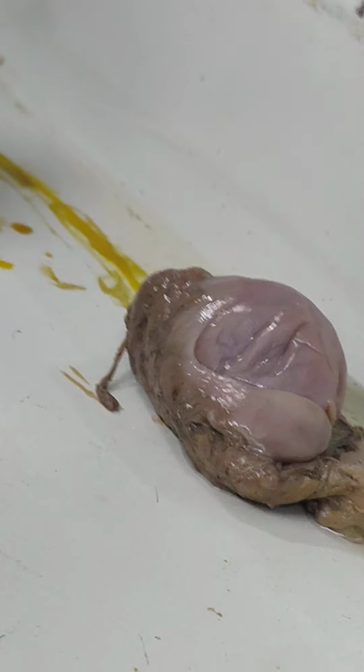So this partition, whatever you are seeing, there is a color difference. Could you see that? This is pinkish in color and this is grayish in color. Is it alright? Yeah, absolutely.